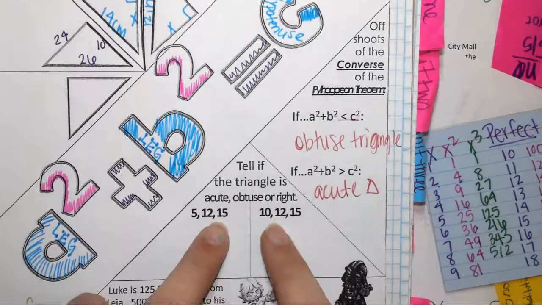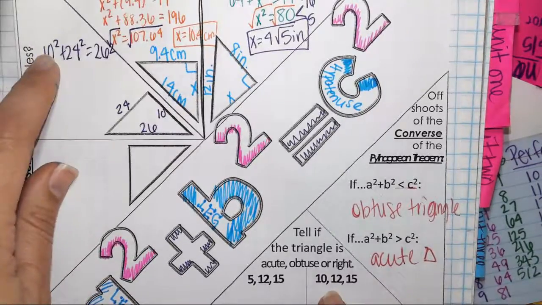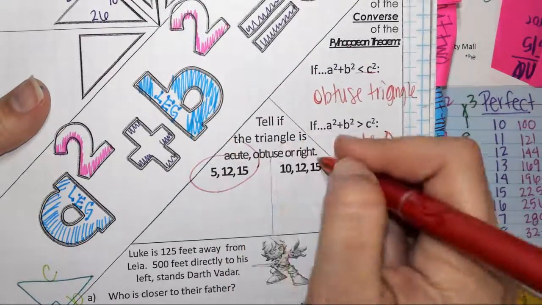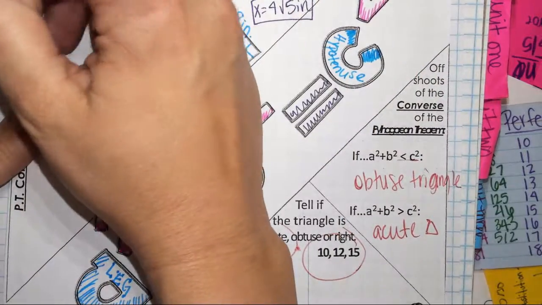Tonight, you need to do these two for homework and finish this one up top. So you're doing this one, and finishing this one.